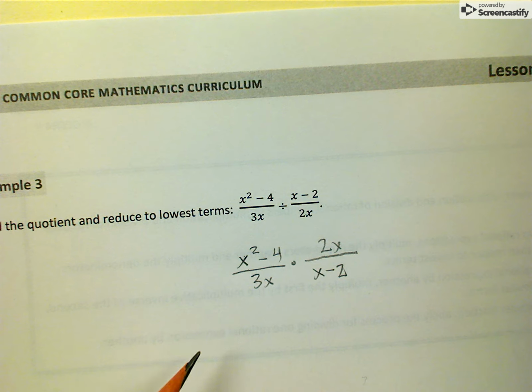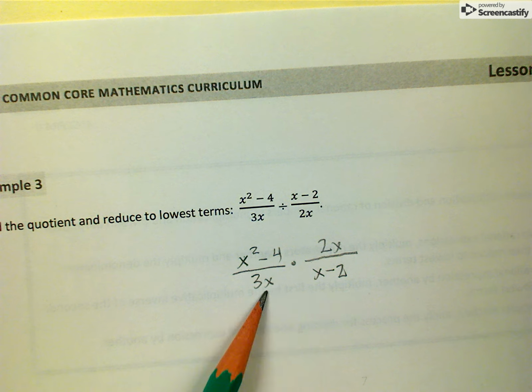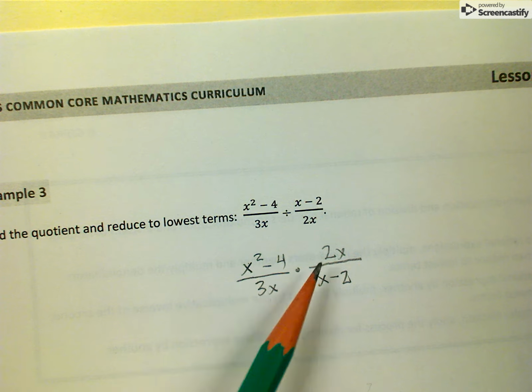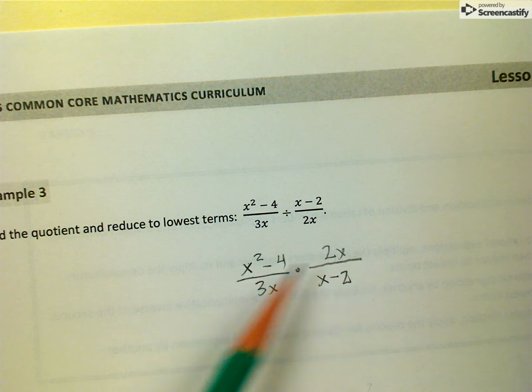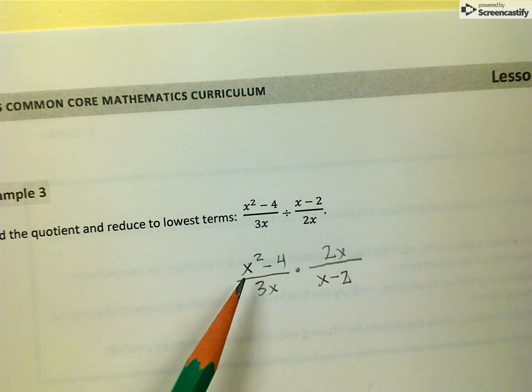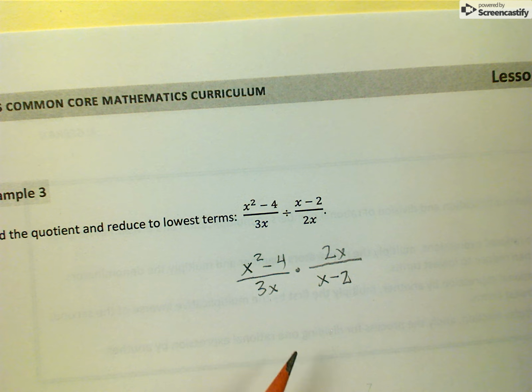And so, again, our instinct might be to go and multiply straight across. Multiply the 3x times x minus 2, multiply the x squared minus 4 times the 2x, and on the top we would come up with a cubic, and on the bottom a quadratic. But remember, in order to cancel or divide out any common factors between the top and the bottom, we need to have the numerators and the denominators of our product in completely factored form.